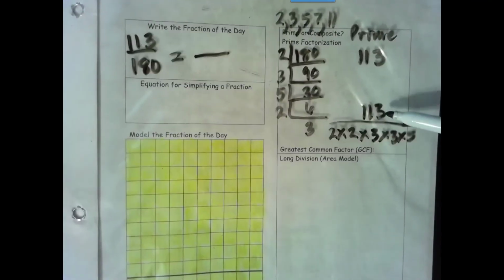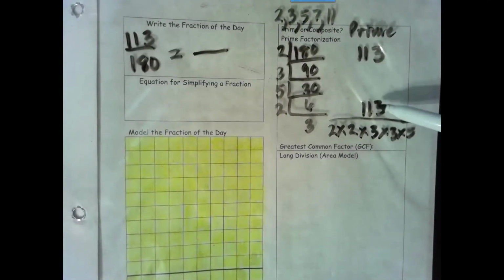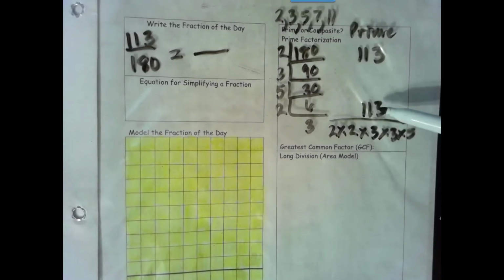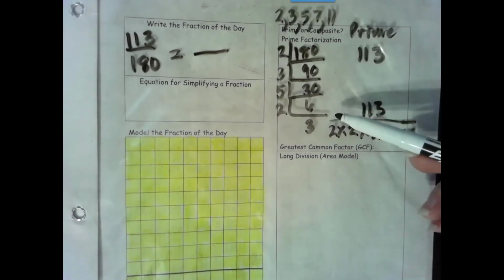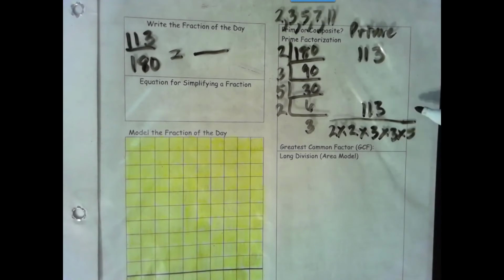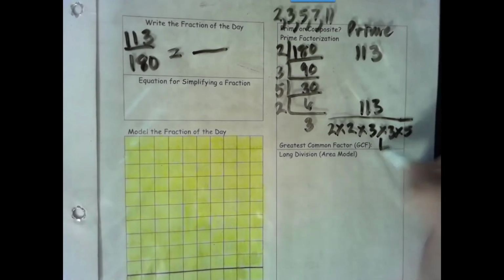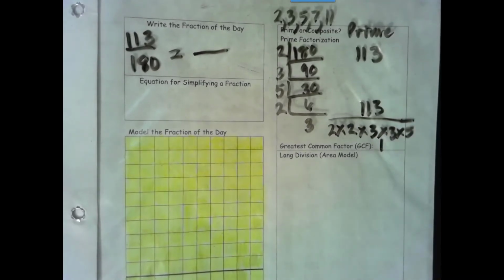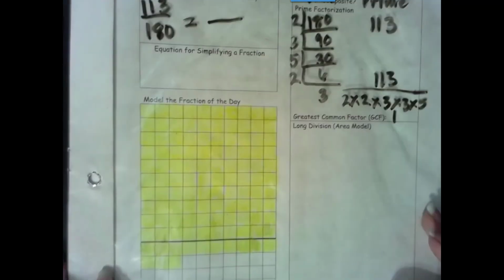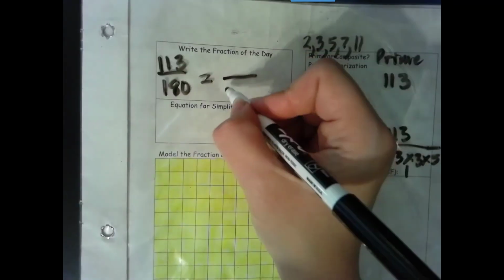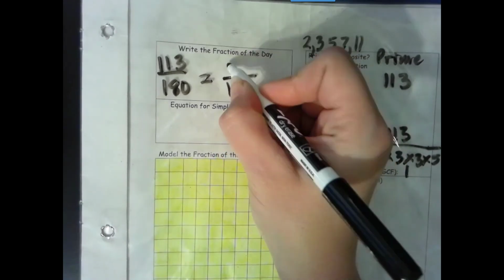Now I have the digit 3 in here, but I don't have the number 3. The number is 113. There's no 2s, 3s, or 5s up here, and there's no 113 down here. So there's nothing to circle. That means our greatest common factor is 1. So let's go ahead and make our groups of 1. Done. How many total groups of 1 do we have? 180. How many are shaded in? 113.